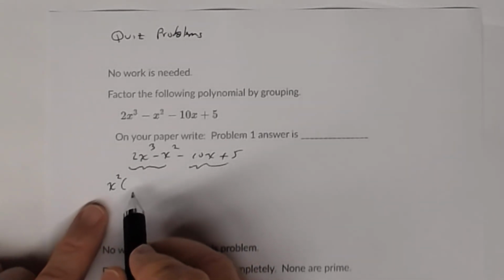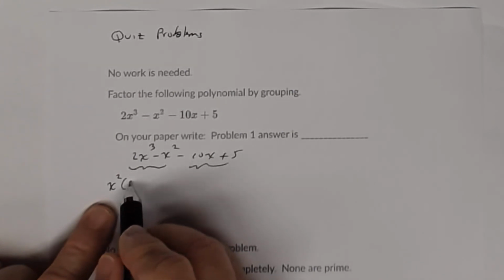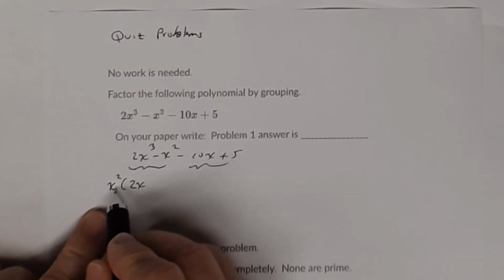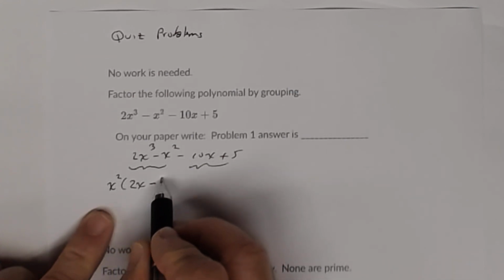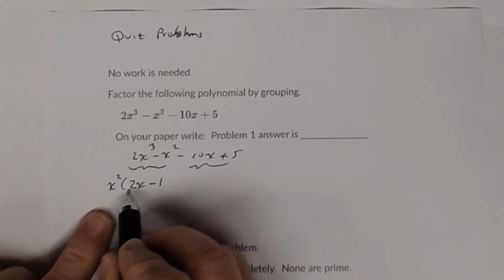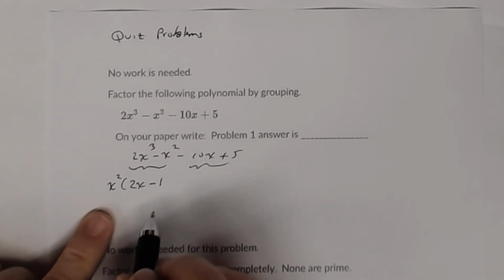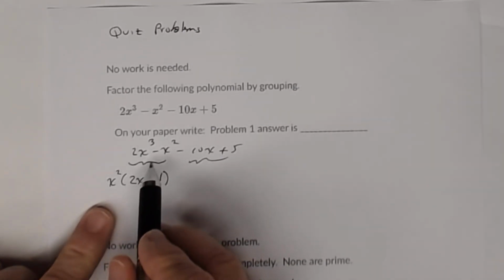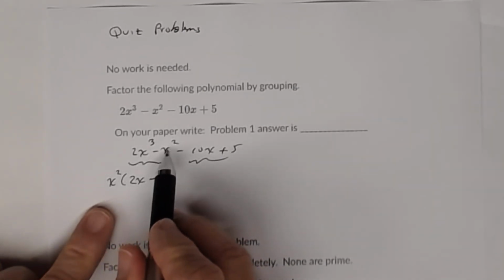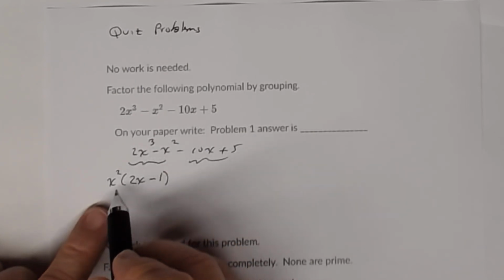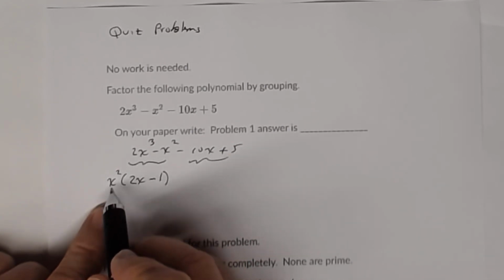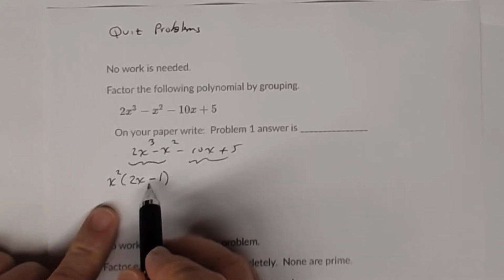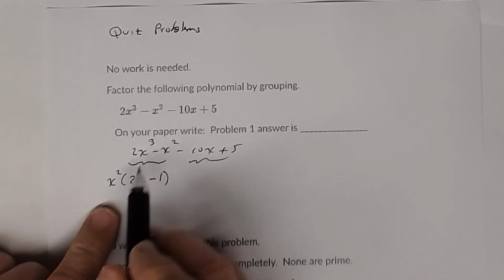When I factor out an x squared, I get x squared times 2x is 2x cubed, and then minus x squared times 1, in this case a negative 1, will be a negative x squared. So in the first part, all I did was factor out the GCF of the first two terms, which is x squared. And you get this. You can always check yourself by using the distributive property. If you use the distributive property in your mind, this is what you get back.